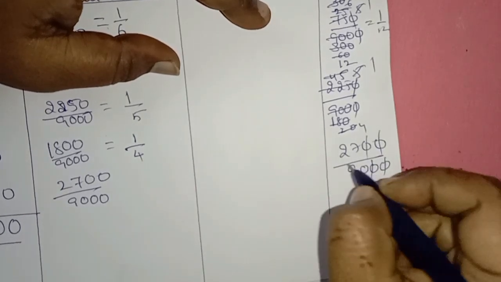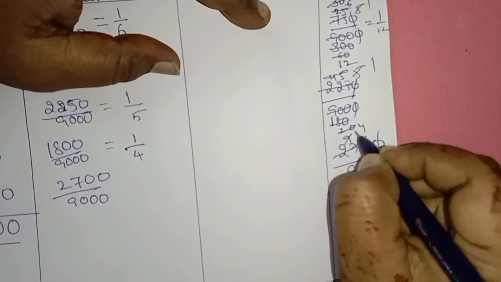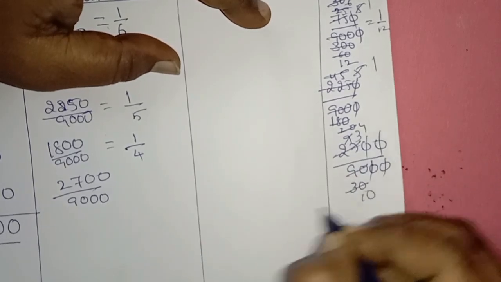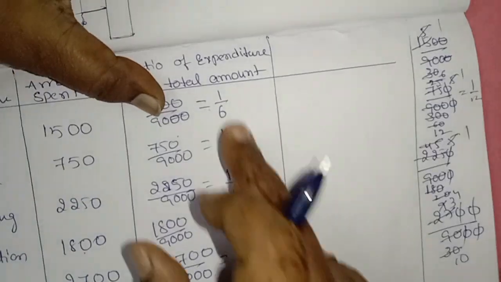Zeros cancelled, 3 nines are 27, so it is 3 by 10. Okay, these are the ratios.